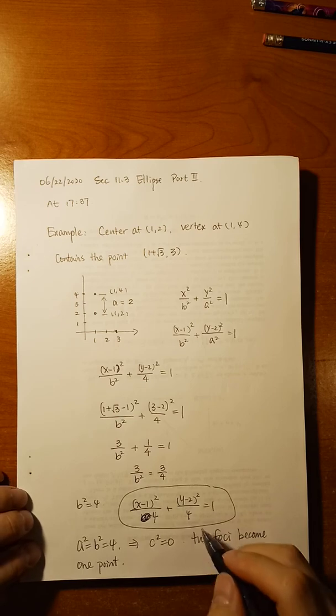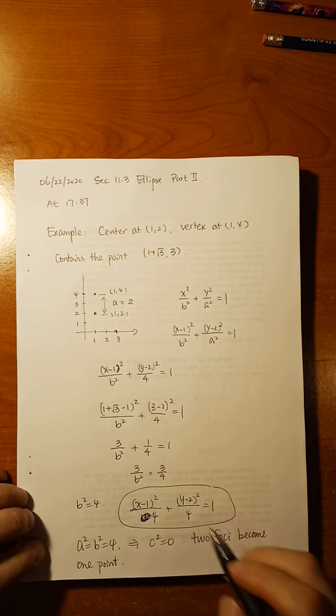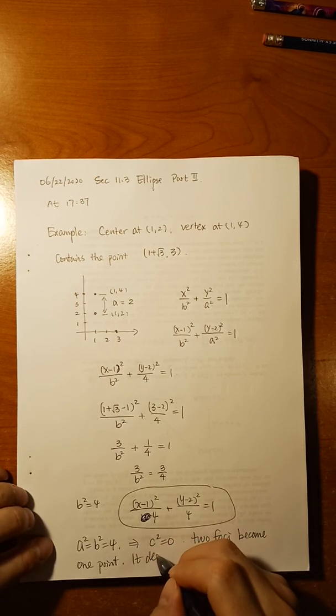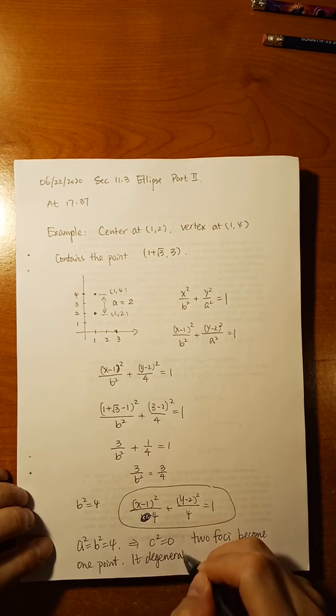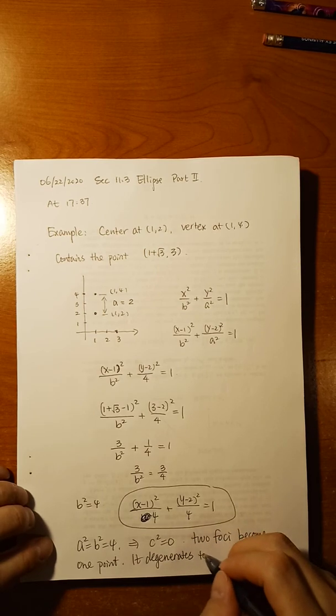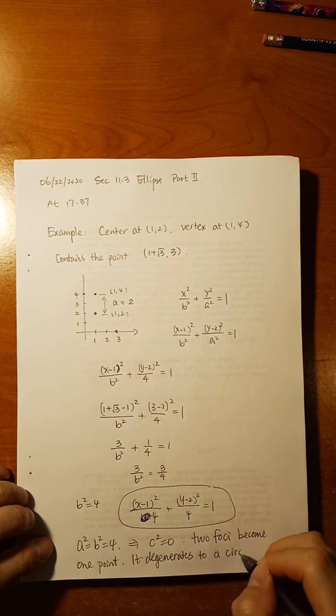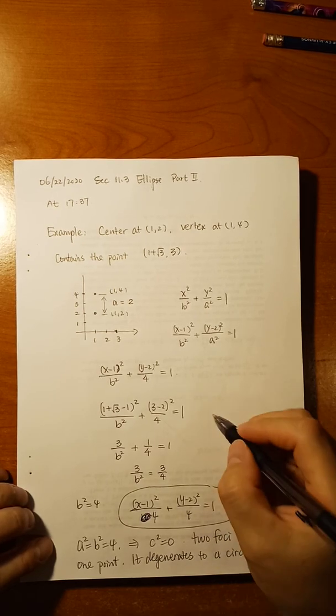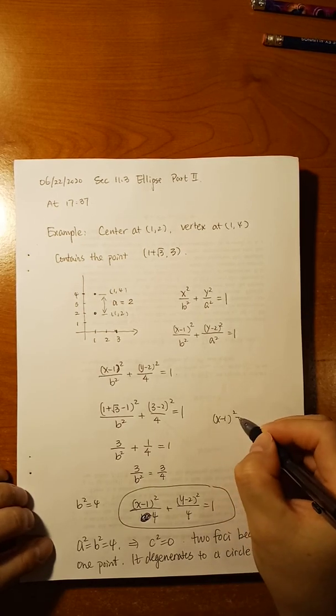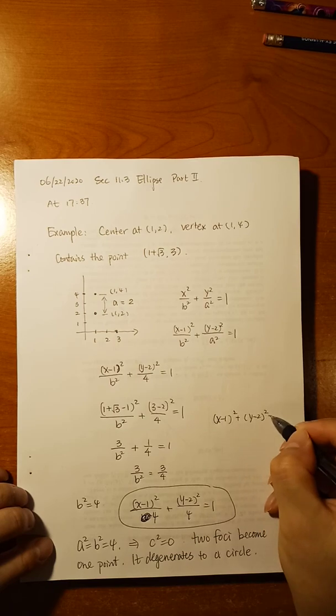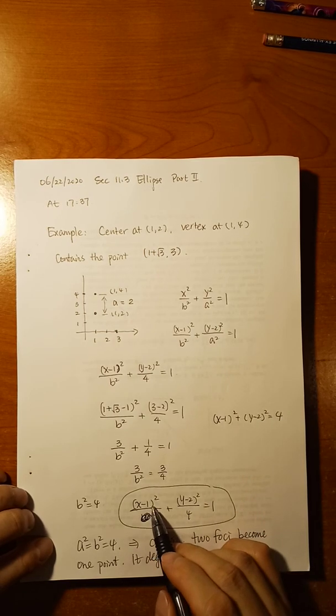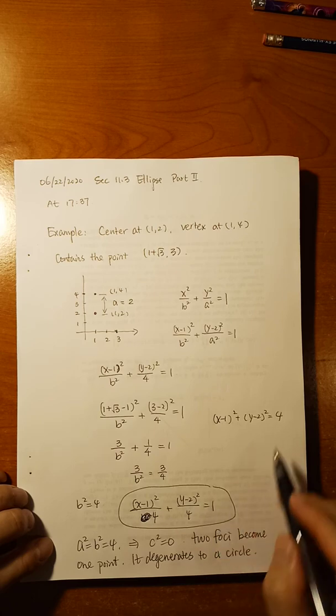And actually this is a circle, not an ellipse. It degenerates to a circle because this one is equivalent to x minus 1 squared plus y minus 2 squared is equal to 4.